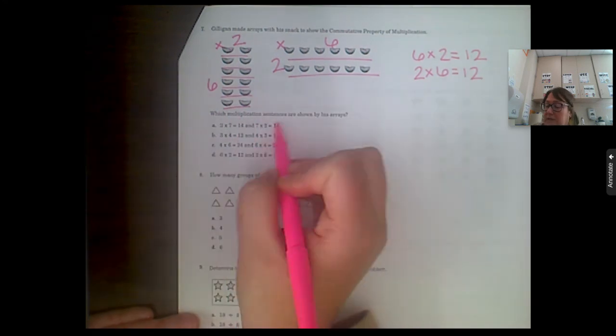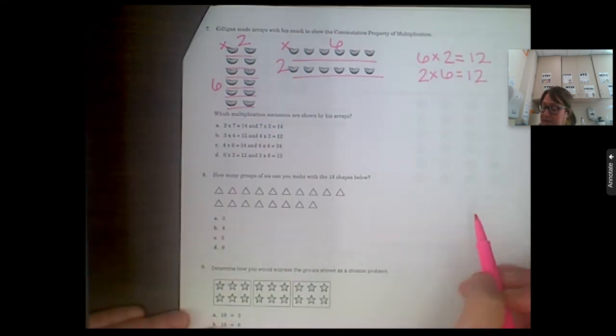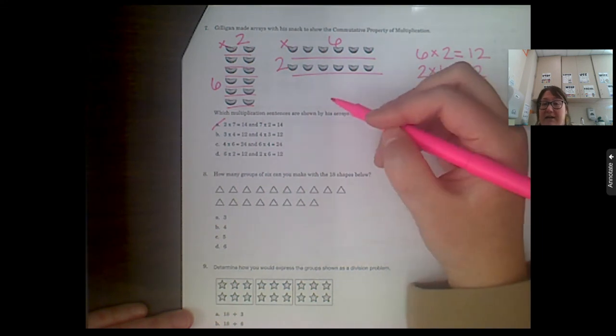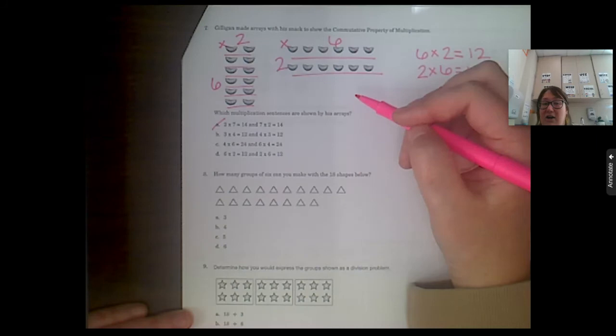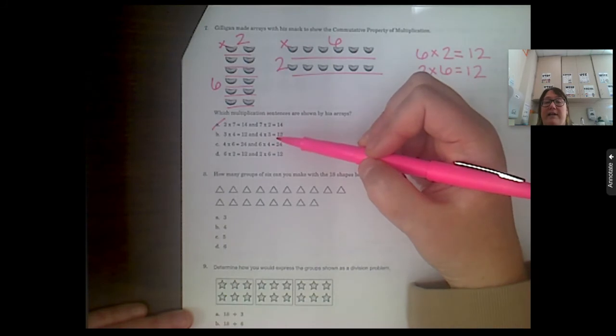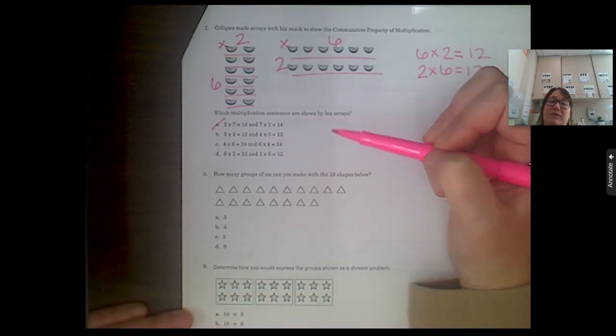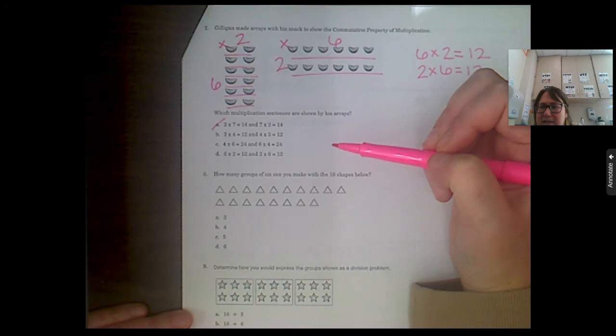So now I want to find a multiplication sentence that matches my array. A says 2 times 7 equals 14, and 7 times 2 equals 14. Is that correct? No. But can I tell you, I have so many kids every year that pick A as the correct answer. And do you know why they do that? Because they're not counting carefully. This is not hard, right? If we label it and just count carefully, that's not hard. So if you're choosing A, we're not counting carefully. So you want to make sure that you just put in those extra 30 seconds to count carefully. Not even 30 seconds, right?